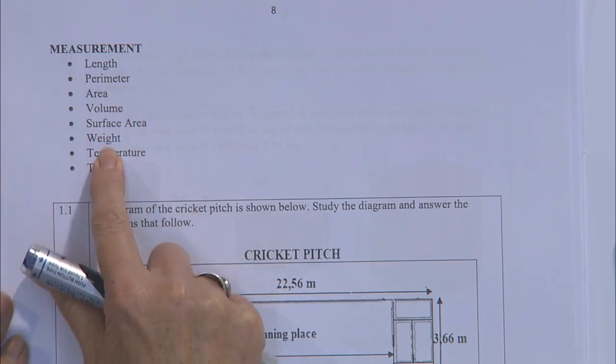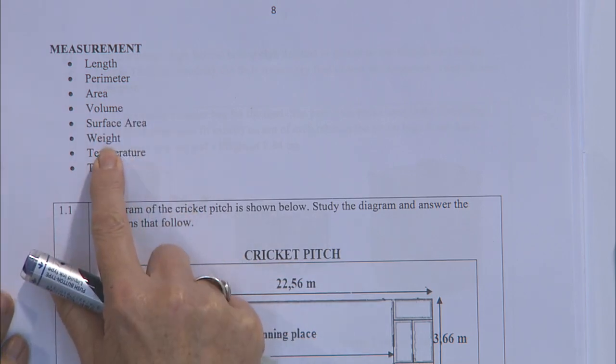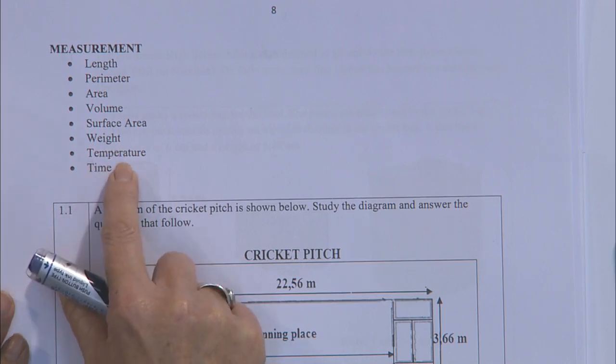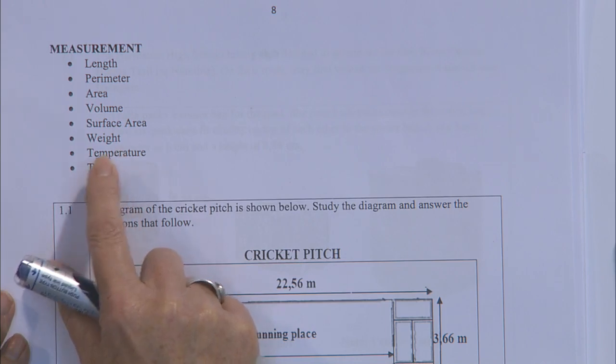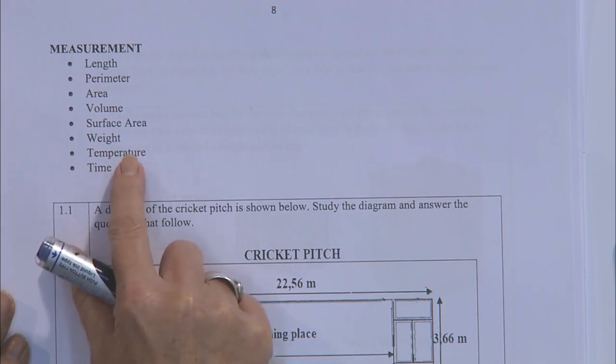Weight will be something like your BMI, your body mass index. That's also part of measurement. Temperature is when you work between degrees Celsius and degrees Fahrenheit, when you do conversions with a formula.